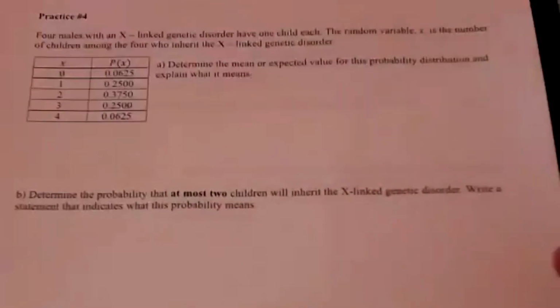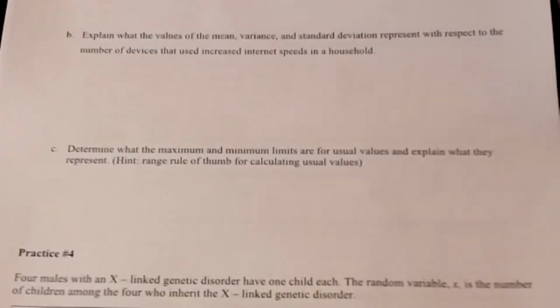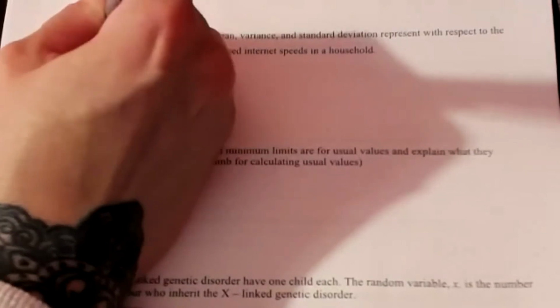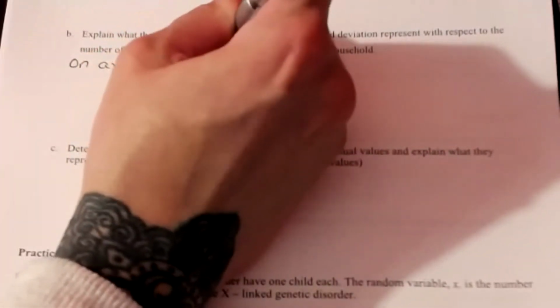So turn the page to part B. Notice it says explain what the values of the mean, variance, and standard deviation represent with respect to the number of devices that used increased internet speeds in a household. So here's a very succinct statement that combines all of those. So you can note, on average, we can expect.